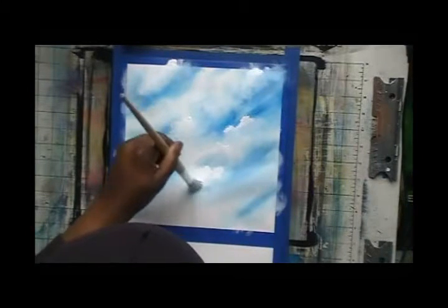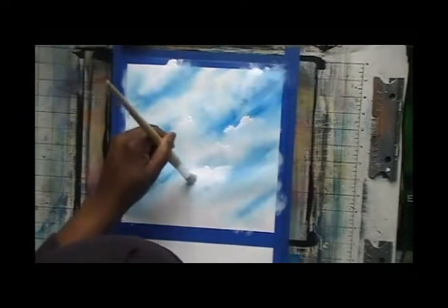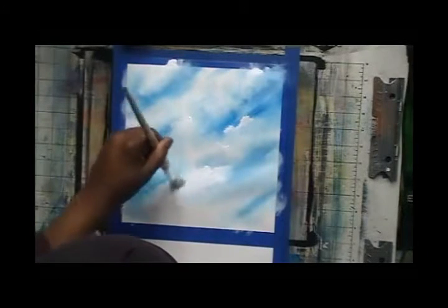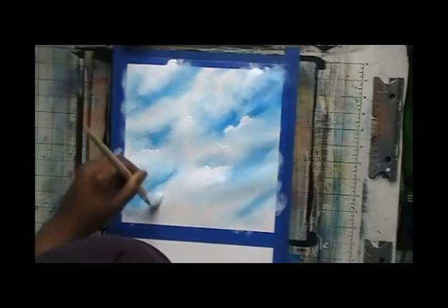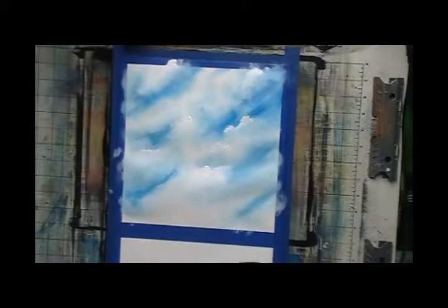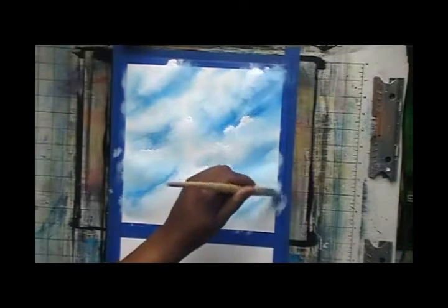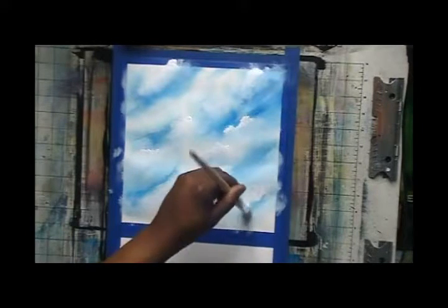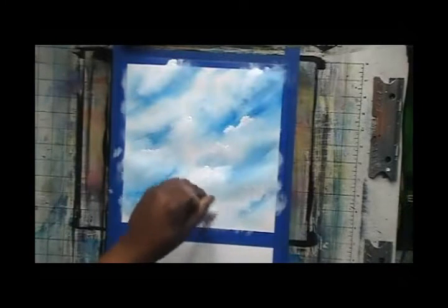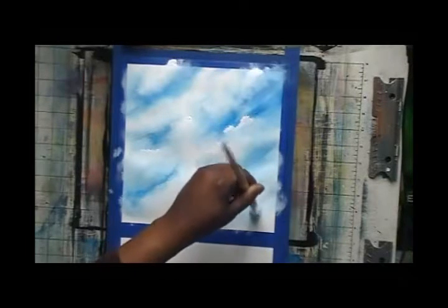Right around here. Just have it fade right in. I'm using pure white. Okay. That's basically all I'm doing. Let's add a little more right in here. I don't want to get rid of all the blue, but I'll just fade it into the corner here, right into the white itself. Okay. Just like so.